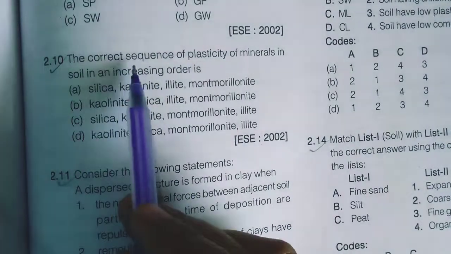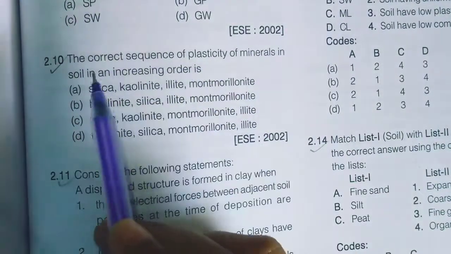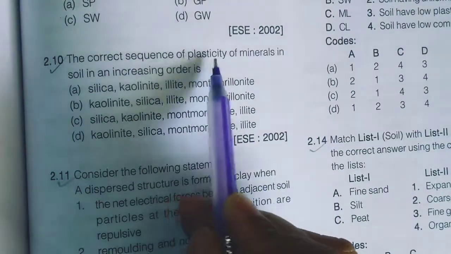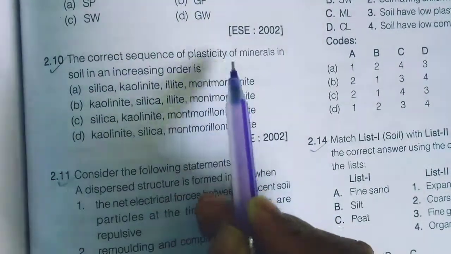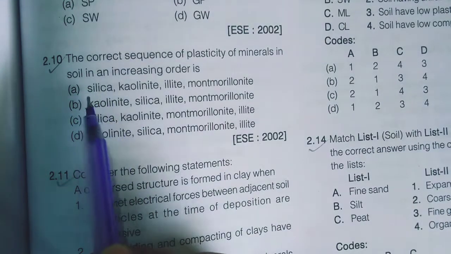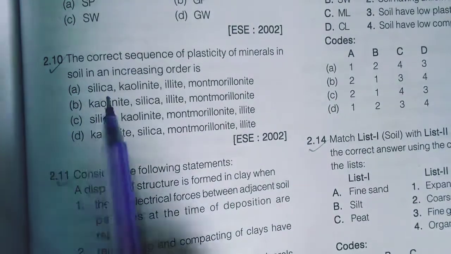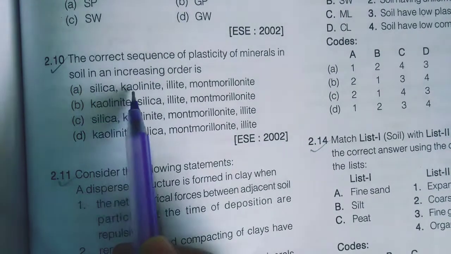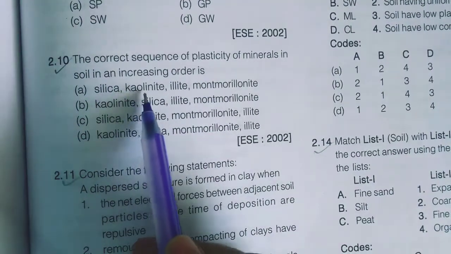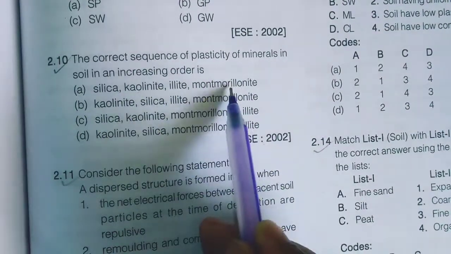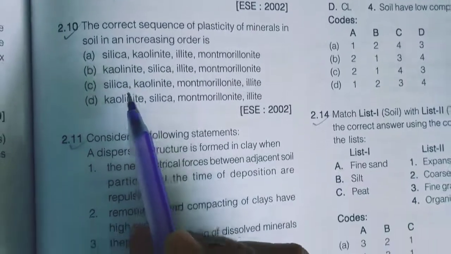Next question, the correct sequence of plasticity of minerals in soil in an increasing order. We have to write in increasing order according to the plasticity of minerals. So here silica is given. Silica has the lowest plasticity, I mean 0, so that will be our first. Then kaolinite, then illite, then montmorillonite. This sequence is correct. The first option answer is correct. Next question.